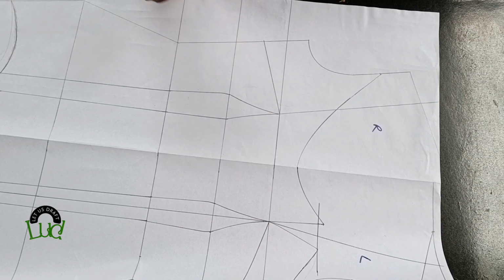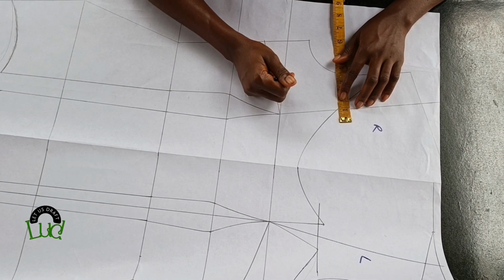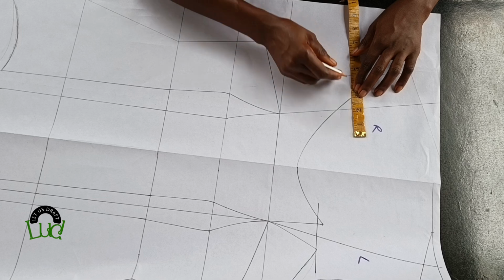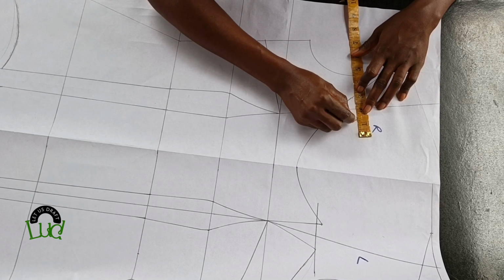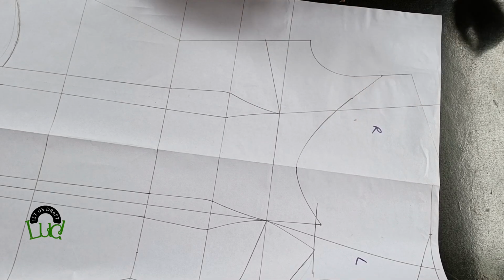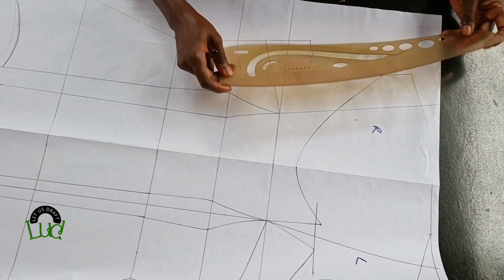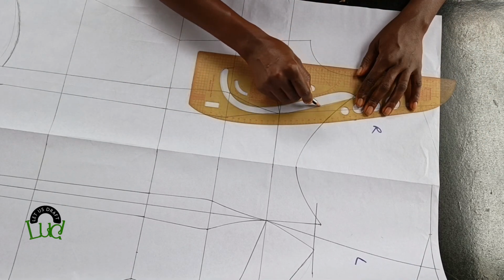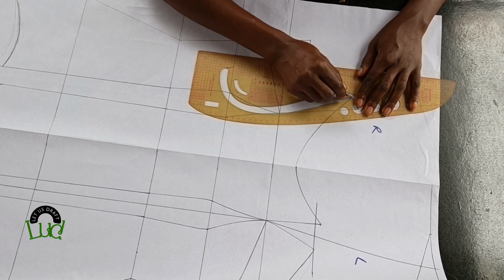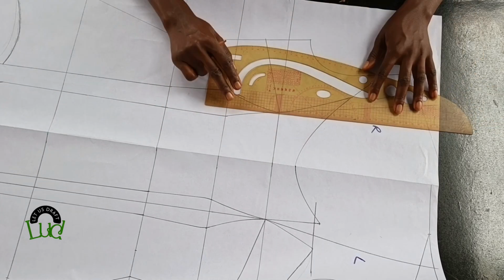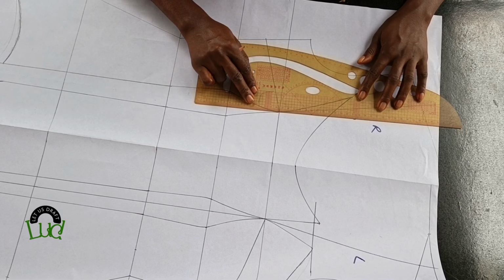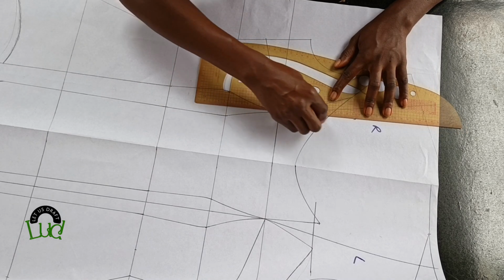hand side, and I'll be doing 1.5, and I'm making sure that it's on this neckline curve. So 0.75 on both sides and 0.75 here. That's 1.5. Then on this side, I'll make it a bit curvy like we did on the left hand side here. And then on the center like this, I'll just place my ruler straight like this to get it to that 0.75 I have here.